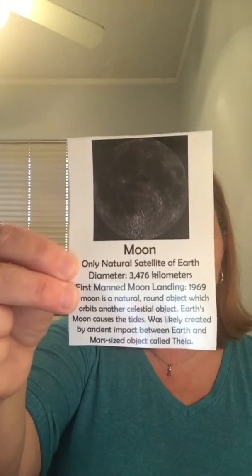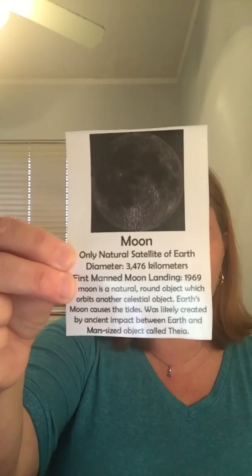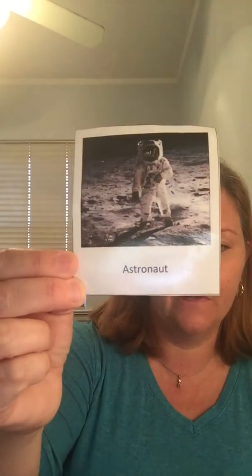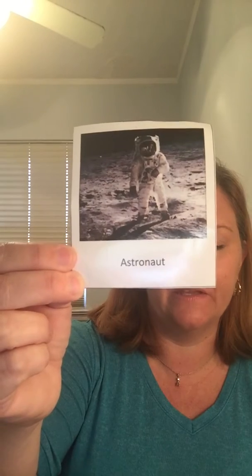Now, I know we talked once before about Earth having one moon. Okay, so Earth has one moon. And we were so lucky to have NASA send astronauts to the moon. An astronaut is somebody who goes in a space shuttle or a rocket ship to go to outer space.